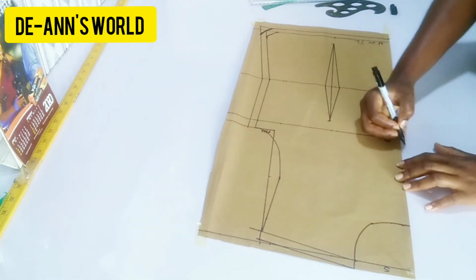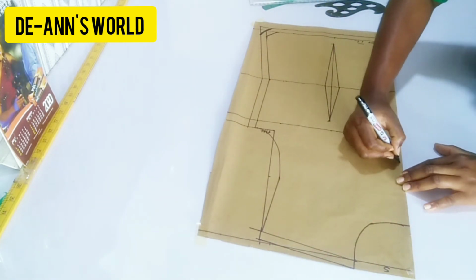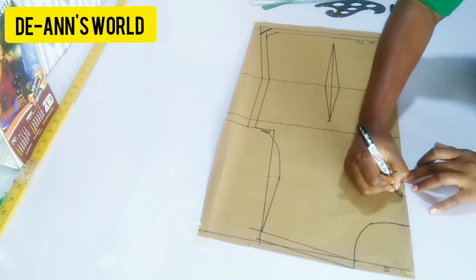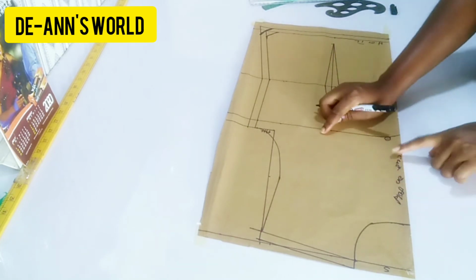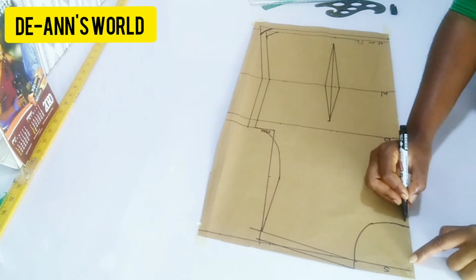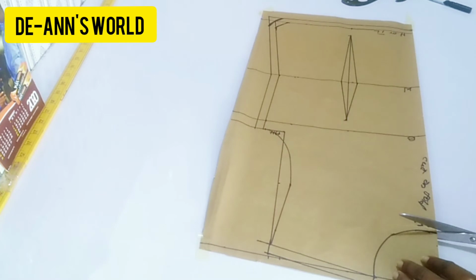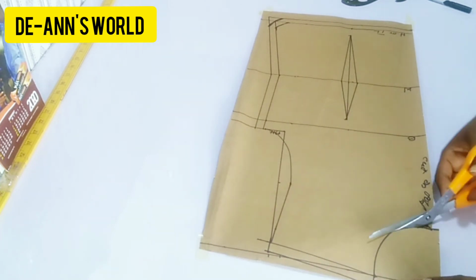Okay, so I'm just going to go ahead and indicate that I need to cut on fold. Okay, and I need to cut ×2. So this is the center front, and then the next thing is to cut our pattern out.